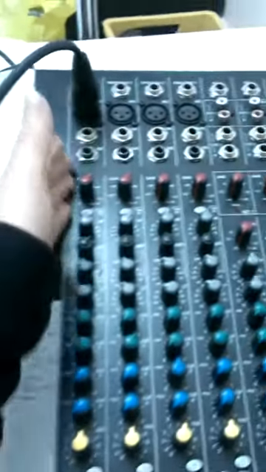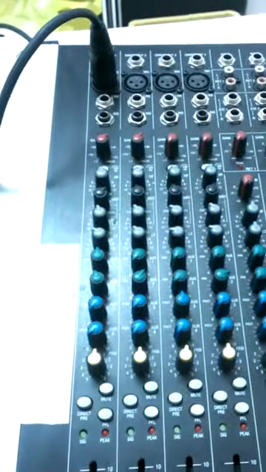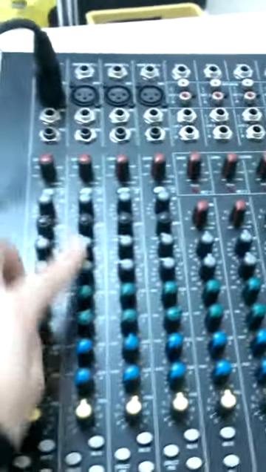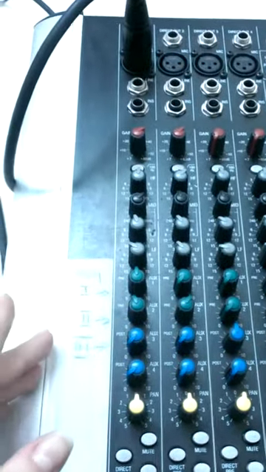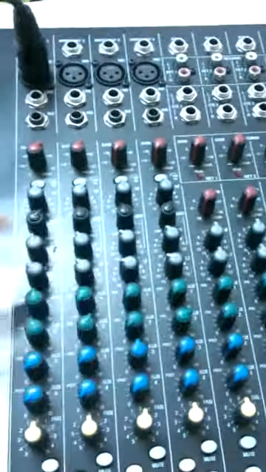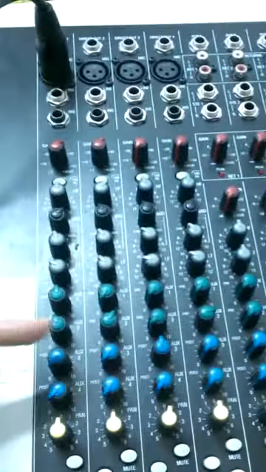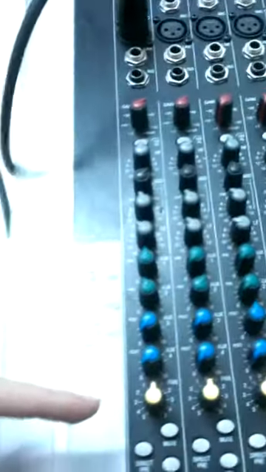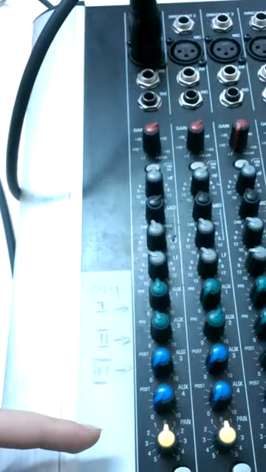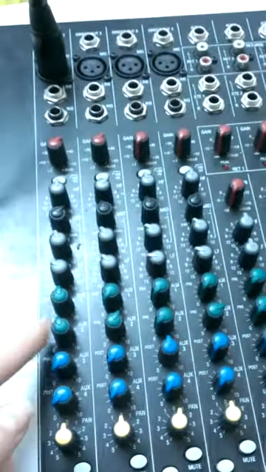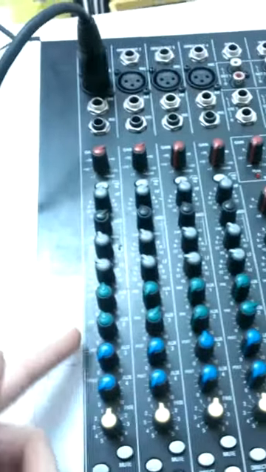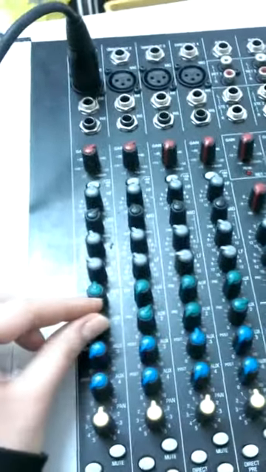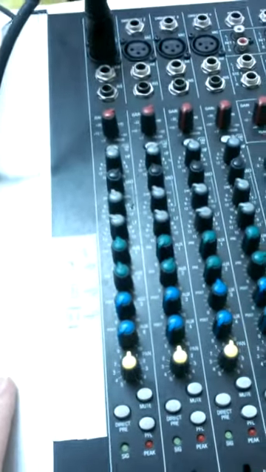The singer's voice we plugged into channel 1 and the guitar into 2, and the singer monitor is on aux 1 and the guitar monitor on aux 2. So if the singer wanted more guitar in his monitor, we would go to channel 1 and turn up the aux 2 knob here. Two other common uses for auxes are reverbs and subwoofers.